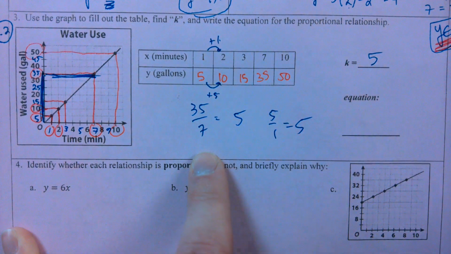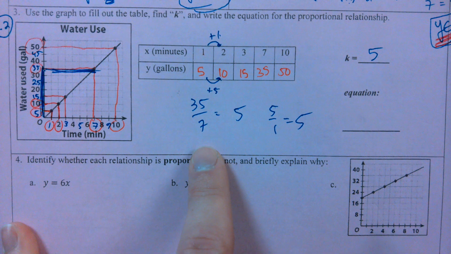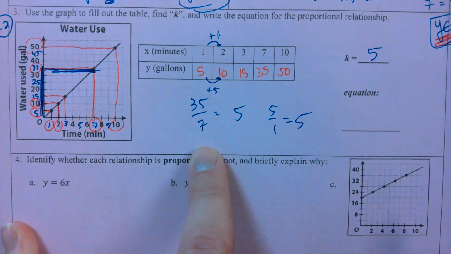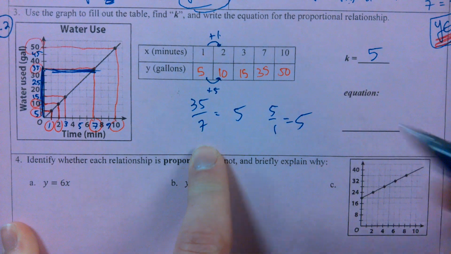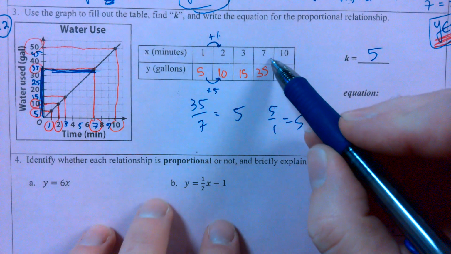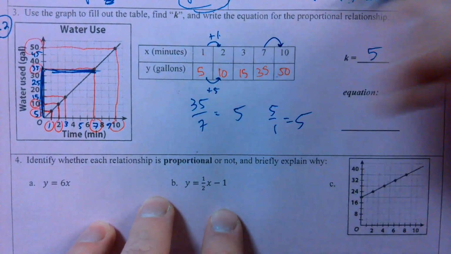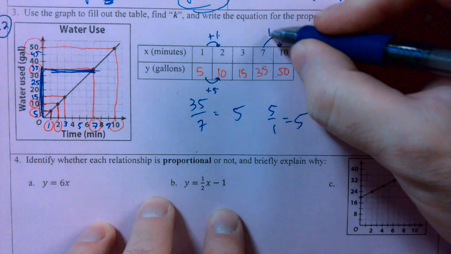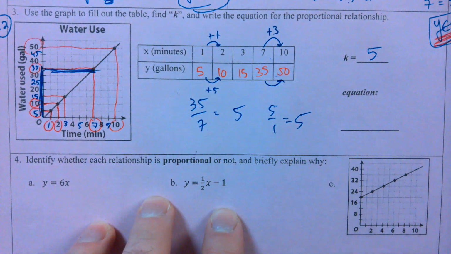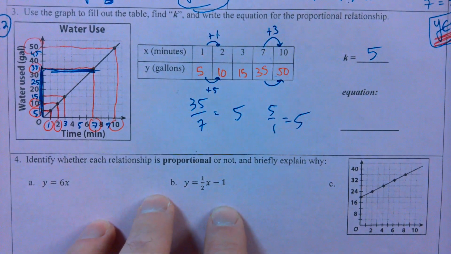Question? Don't they have to all be the same? Every time you add, it has to be the same? Good. I'm glad you brought that up. Let's take a look at this last part of the graph here. How do I get from 7 to 10? Plus 3. How do I get from 35 to 50? Plus 15.